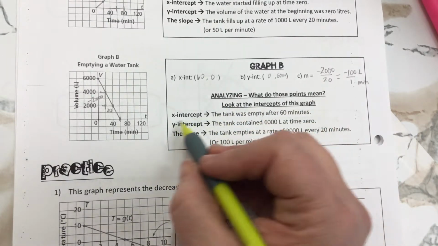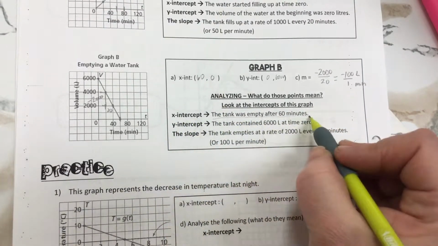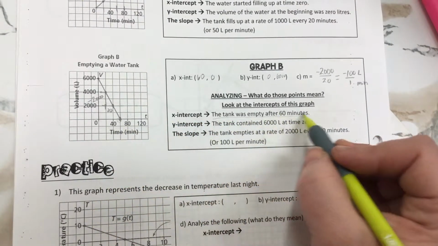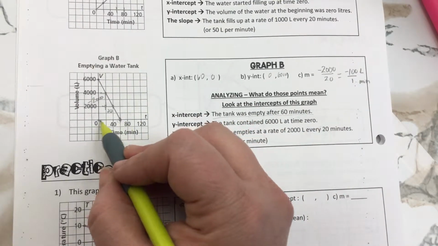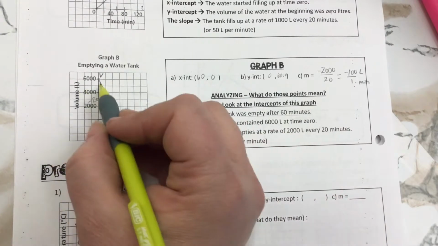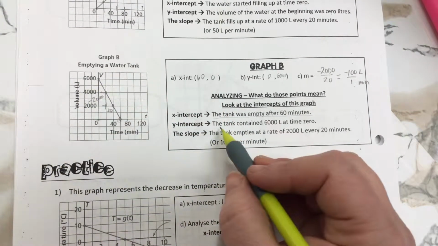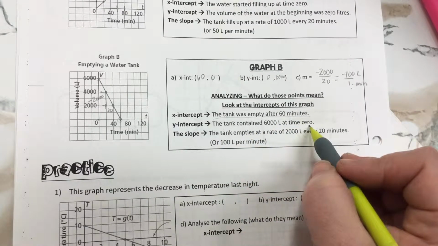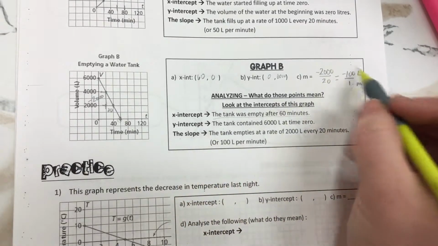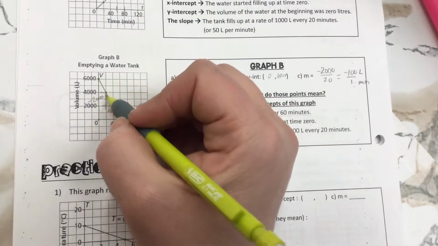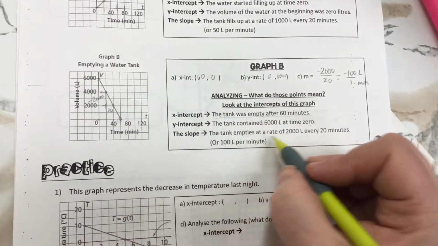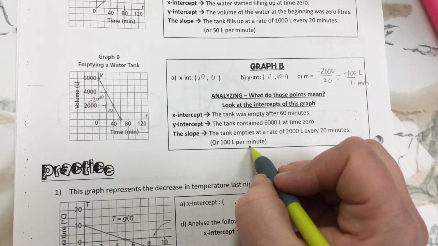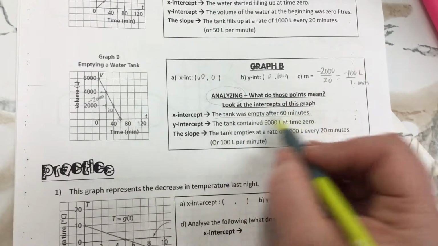So if we are analyzing, and whenever I'm asking you to analyze, you have to write a sentence. So what does the x-intercept mean? The tank was empty after 60 minutes, right? So the tank was at 0 liters after 60 minutes. And what does the y-intercept represent? Well, it means that the tank contained 6,000 liters at the beginning, or at time 0. And what does the slope mean? The tank empties because it's going down, right? It's a negative slope. So the tank empties at a rate of 2,000 liters every 20 minutes, or at 100 liters per minute. So when I'm asking you to analyze, you have to write down what it means.